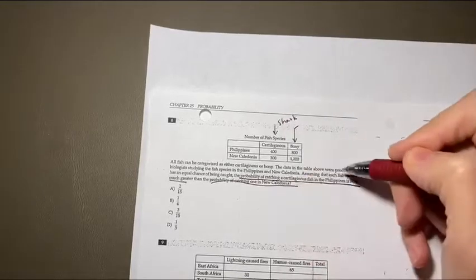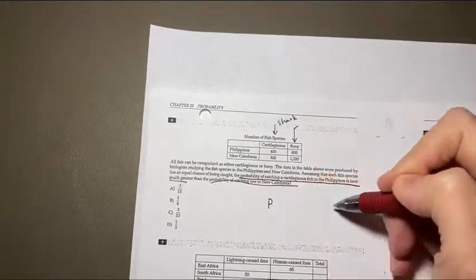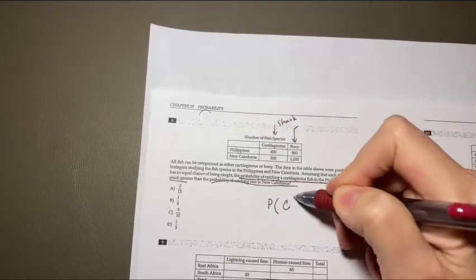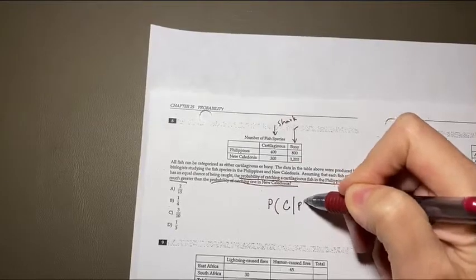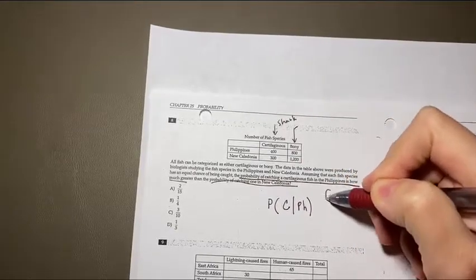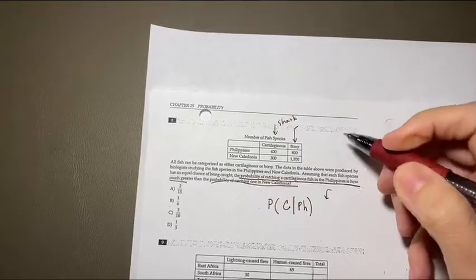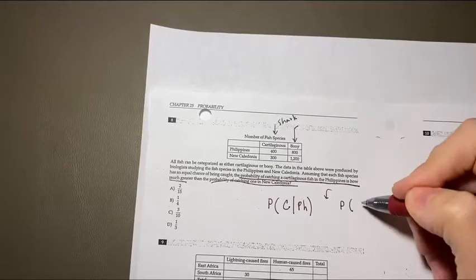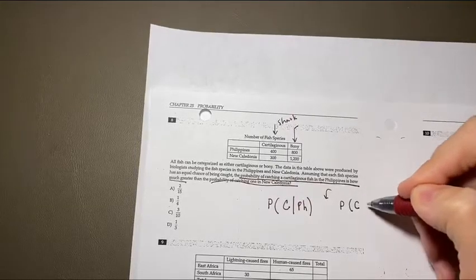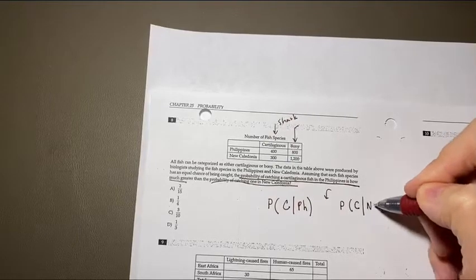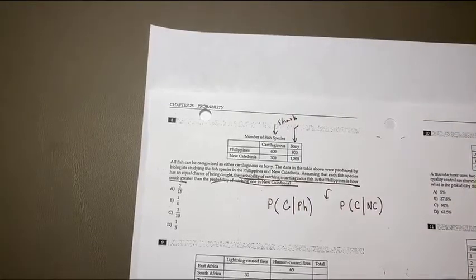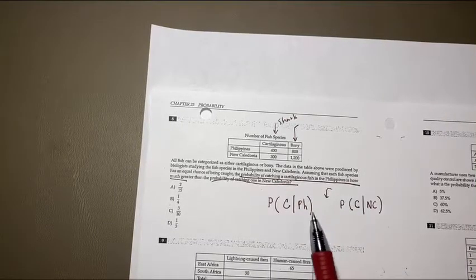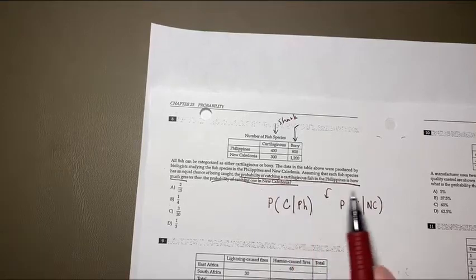Well, they're asking you to compare the probability that it's a cartilage fish given it came from the Philippines and compare that to the probability that it's a cartilage fish given that it came from New Caledonia. Okay? So we need to calculate both of these in order to decide how much greater this one is than that. Let's go.